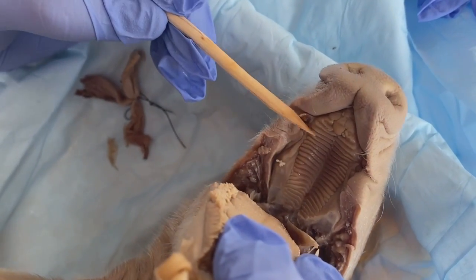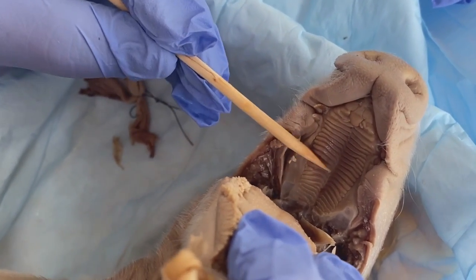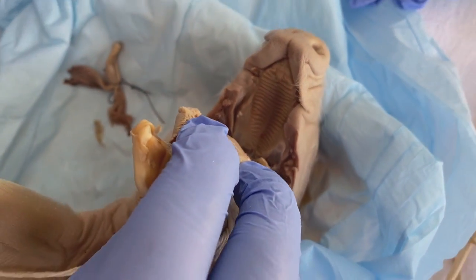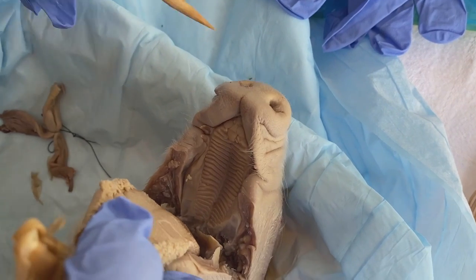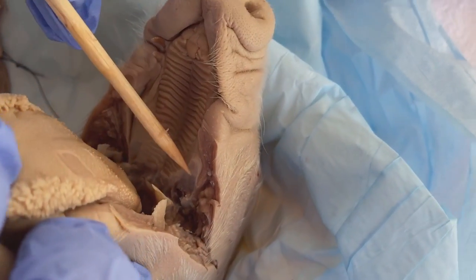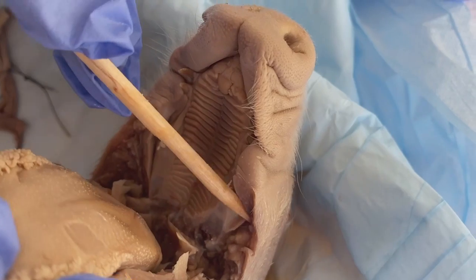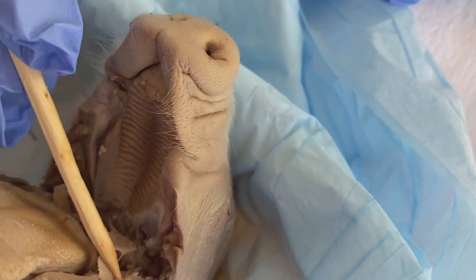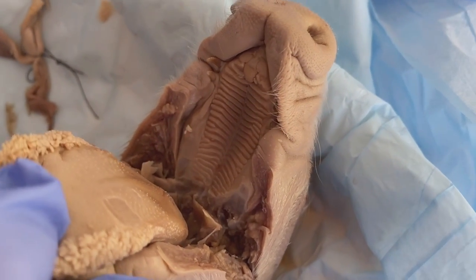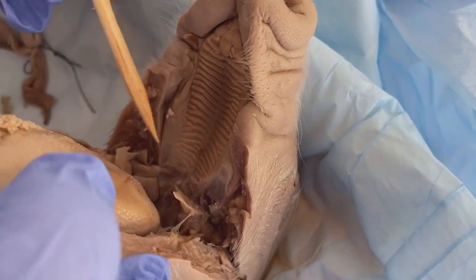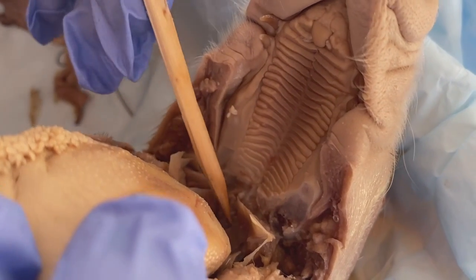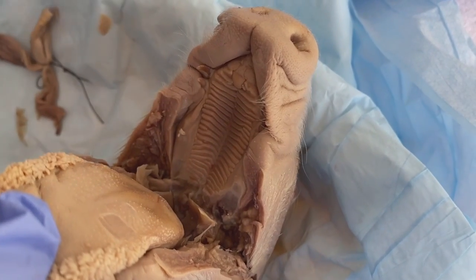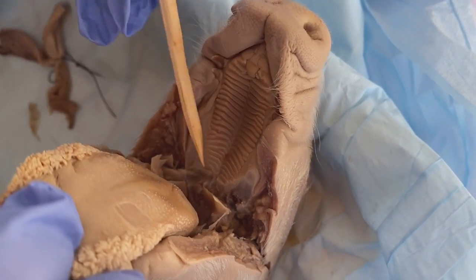We notice that this hard surface, with very distinct ridges, this is the hard palate. And so posterior to this, there is a plate that is not supported by bone. And this right here is the soft palate. And so we can also notice the epiglottis, which is right here. And then right within the epiglottis is an opening, which is known as the glottis, right here.